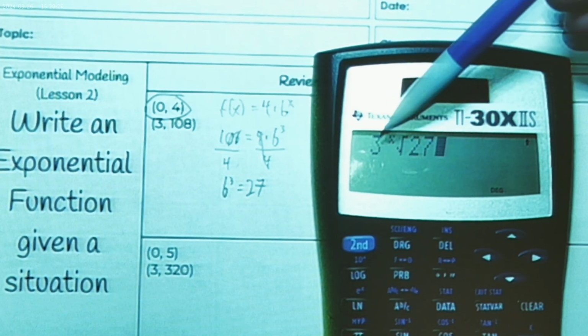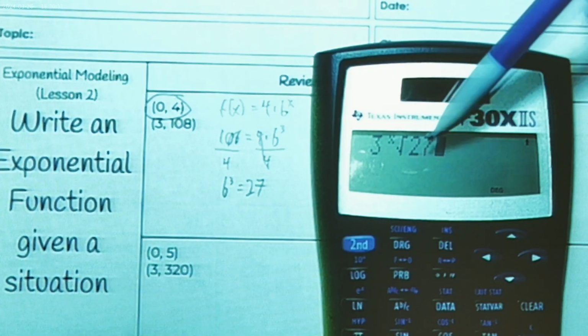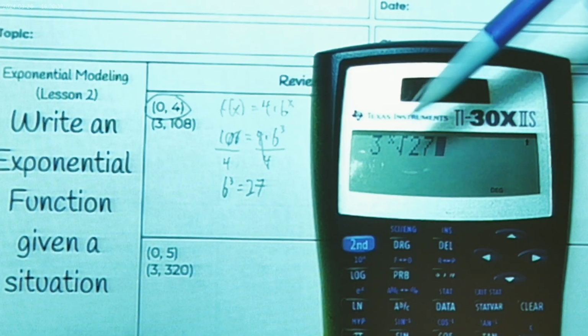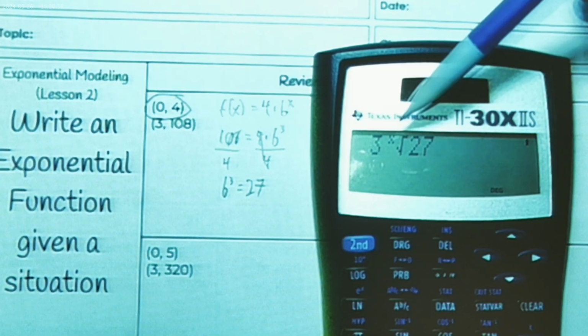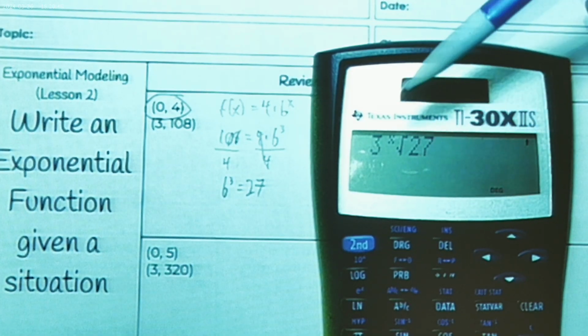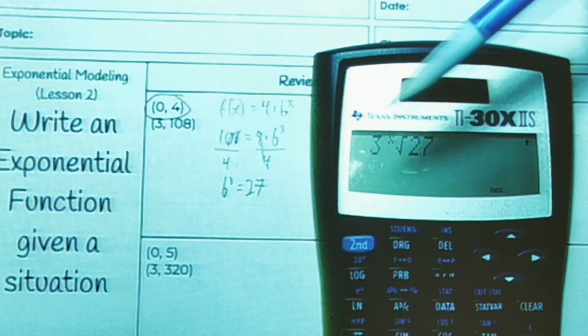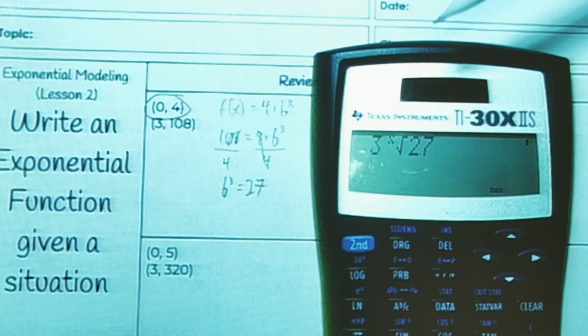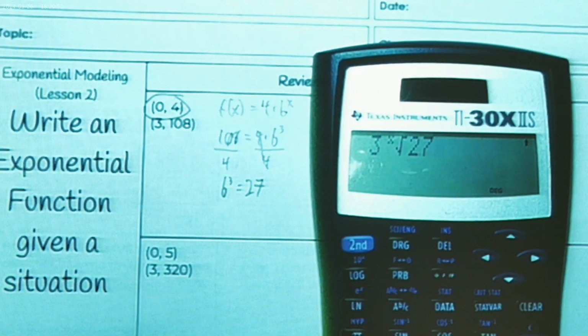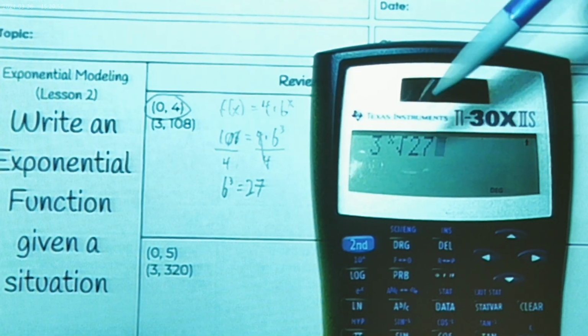In this case, we're trying to find the third root of 27. So what number times itself 3 times equals 27? If you have a number b, b times b times b equals 27. You can either work through guess and check, or you can just plug it into the calculator like this, or you can use fractional exponents as I tried to do before, but that obviously didn't take.